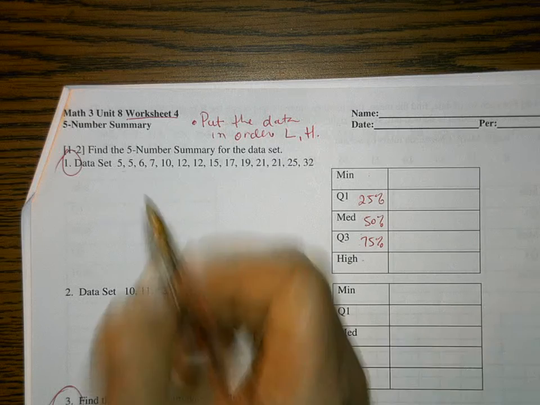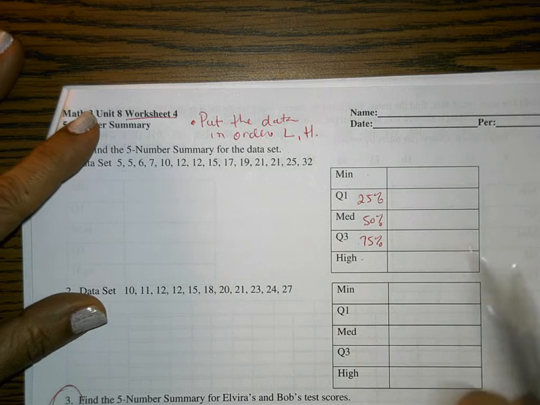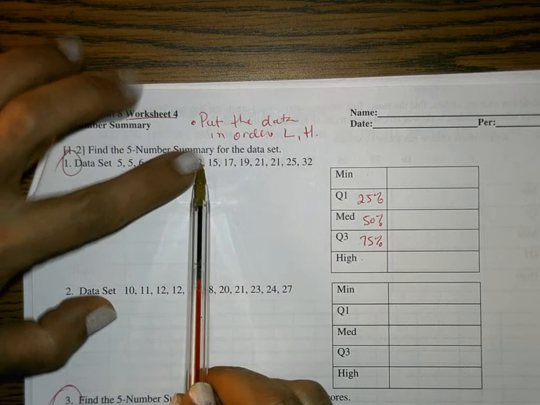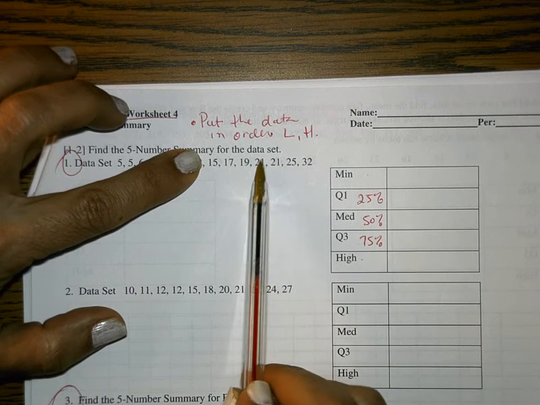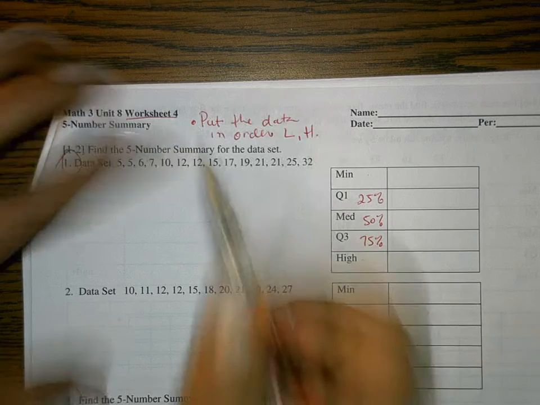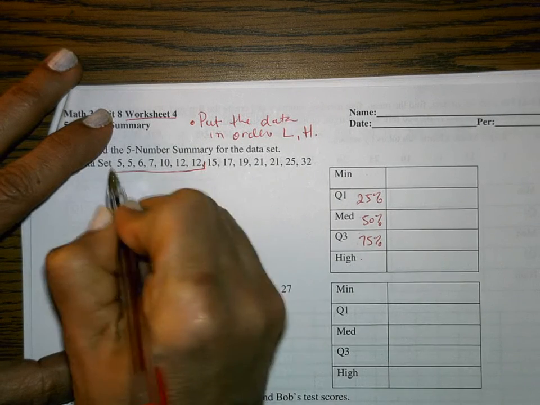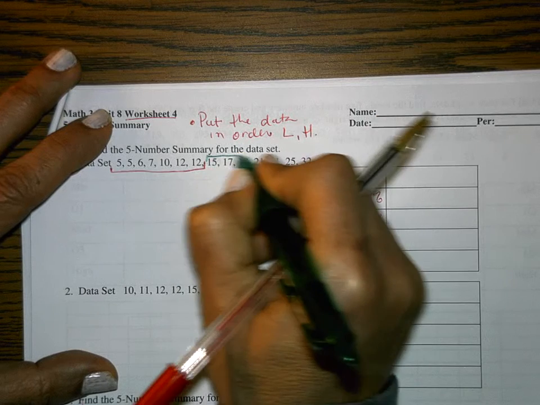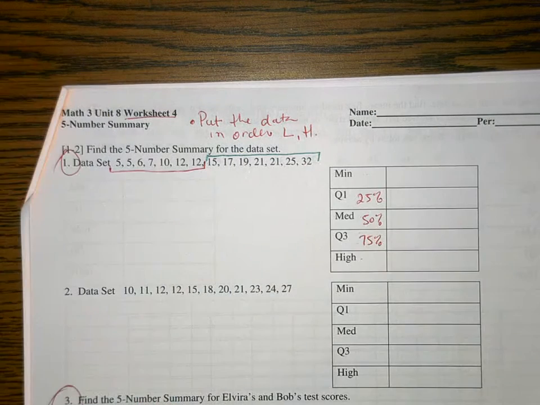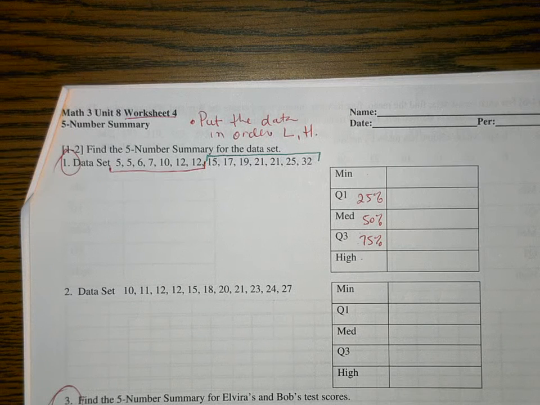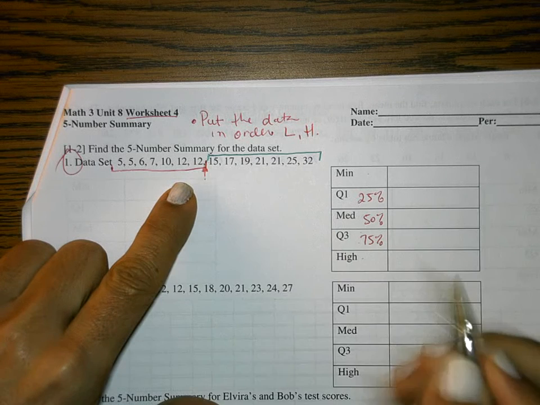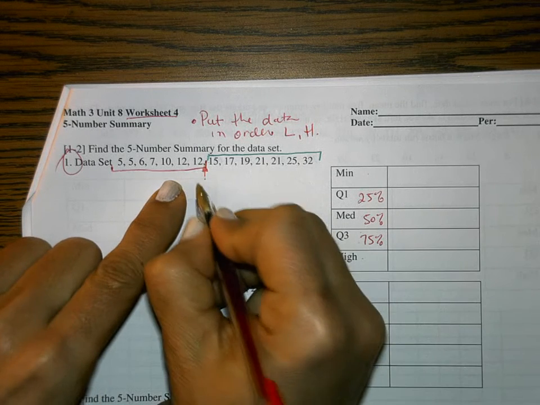Okay? So I'm just going to do one, and then we're going to move on to Elvira and Bob's test score. So I like to first of all see how many numbers I have. 1, 2, 3, 4, 5, 6, 7. 1, 2, 3, 4, 5, 6, 7. I'm going to count this as my lower 7 and, maybe I'll use green, my top 7. Okay? So I have my lower 7 and I have my top 7. That is how I divided the data right in the middle. So it looks like we don't have a distinct median, so I have to find it myself.